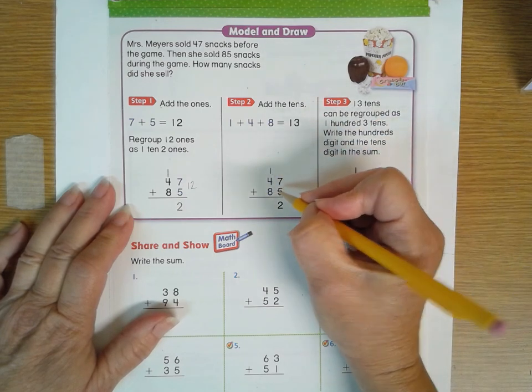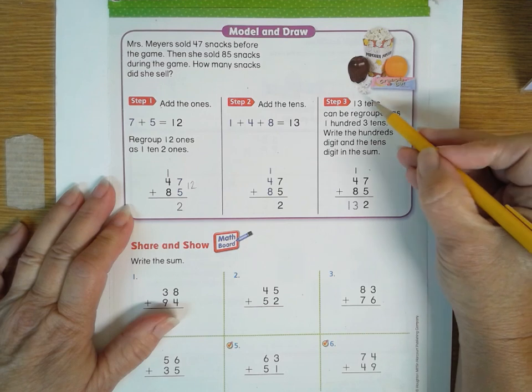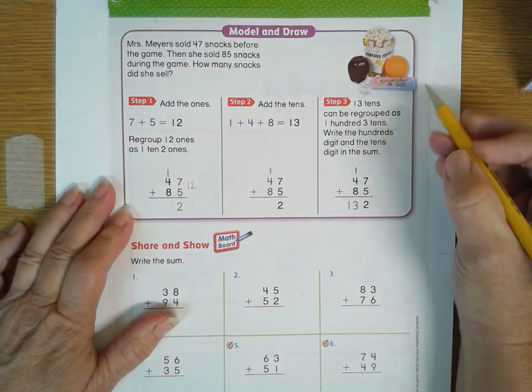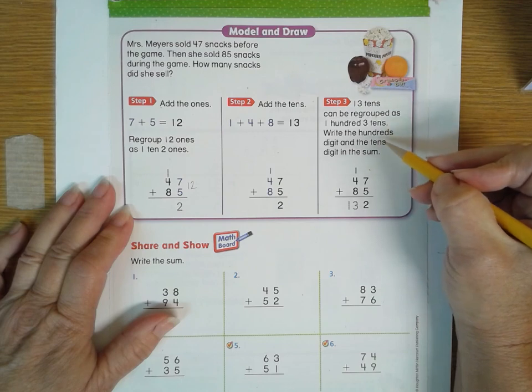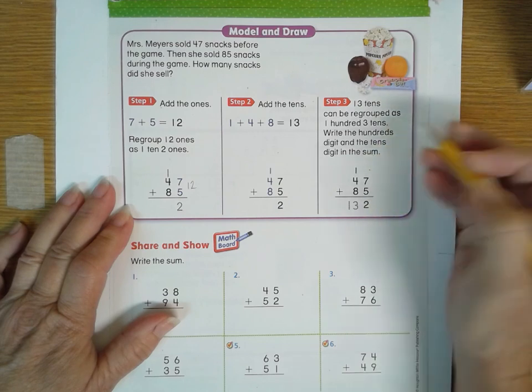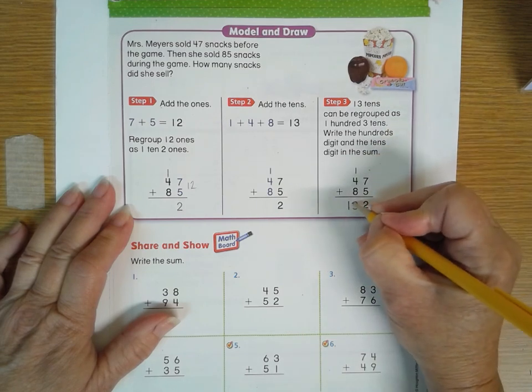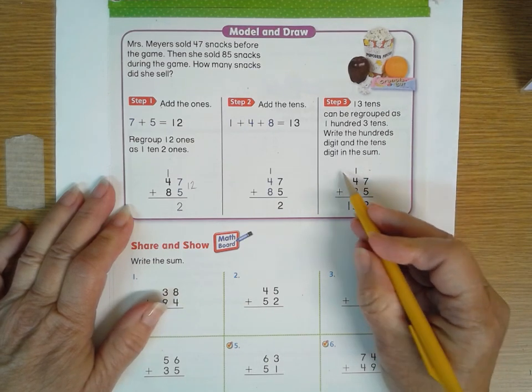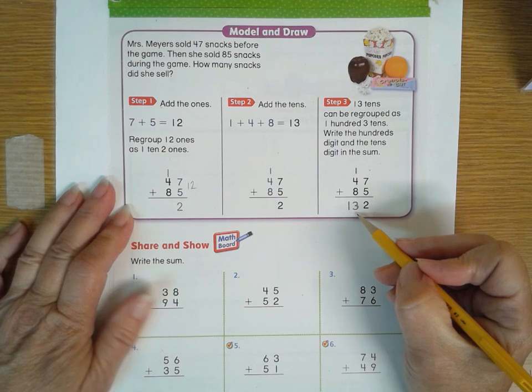So 13 tens can be regrouped as 100 and 3 tens. Write the hundreds digit and the tens digit in the sum. So we can just put that 13 right down there because we have nothing else to add, no other place to regroup. So our answer is 132.